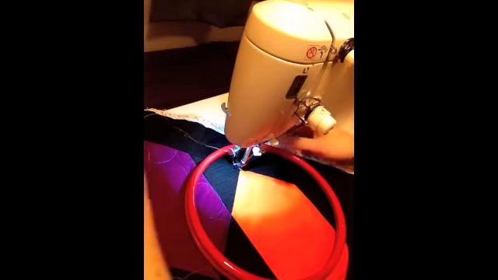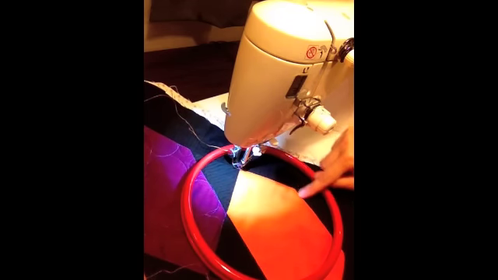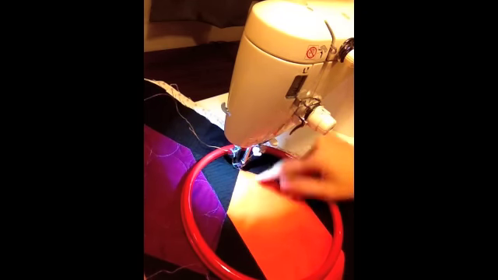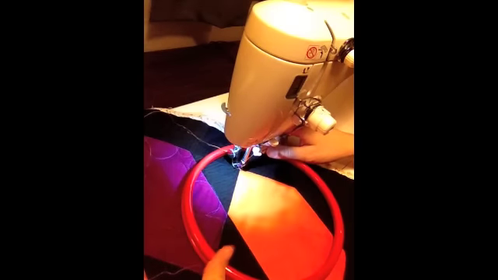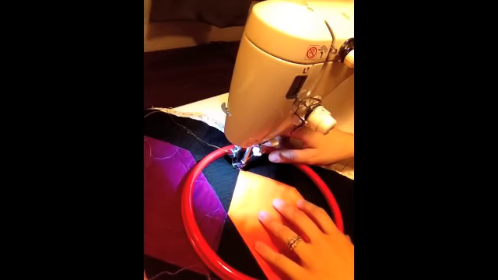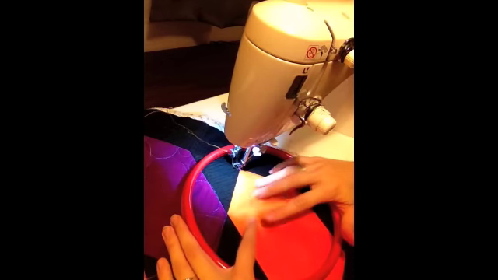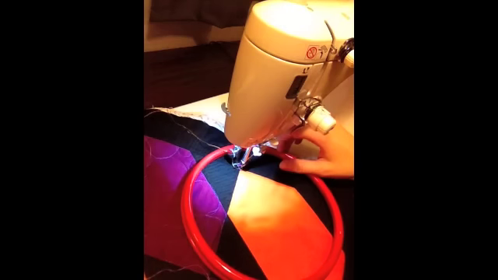So I'm going to continue on doing my bubbles just like I did in the purple. And before I do that, I'm going to stitch in the ditch around my diamond shape. And the two orange pieces are actually separate from each other, so I'm going to deal with them one at a time. So first I'll stitch in the ditch, do my bubbles, and then break my thread and move to my next orange piece.